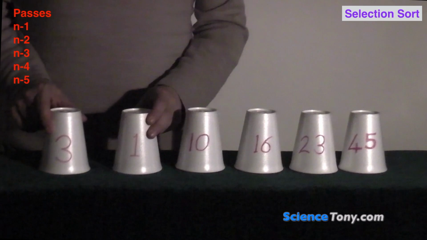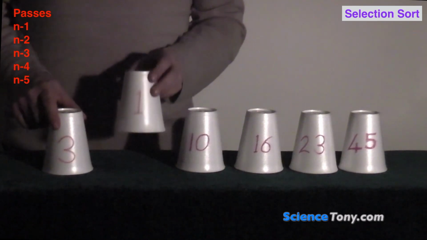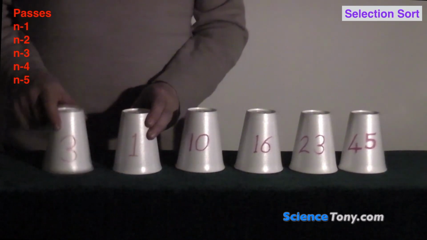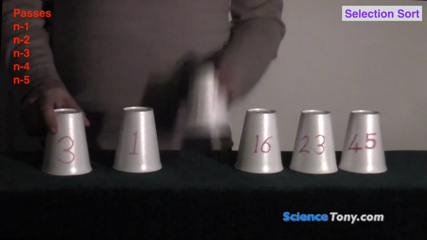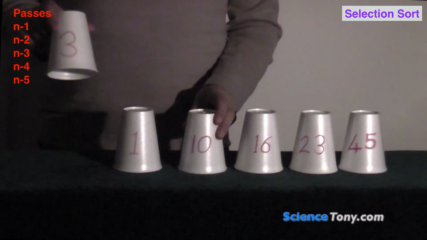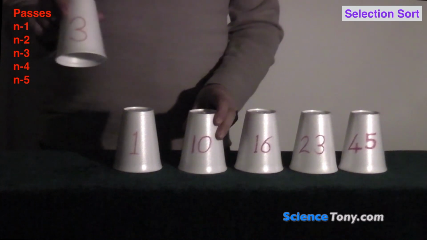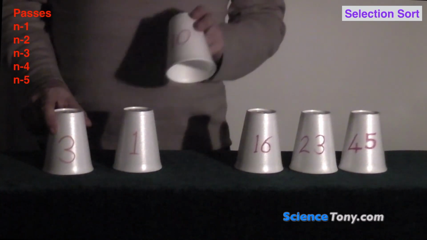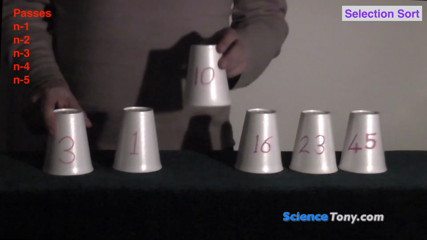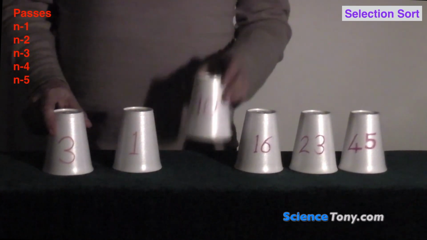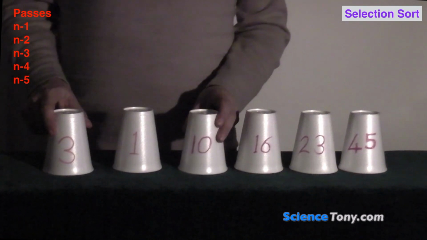3 is the maximum. It is compared with 1. 3 is greater than 1, so 3 stays as the maximum. 10 is then compared to 3. 10 is greater than 3, so it becomes the new maximum. 10 is also in the fill slot, so it stays where it is.